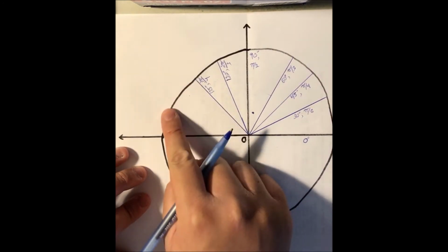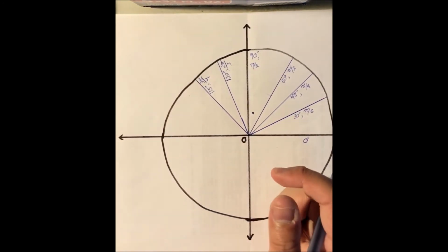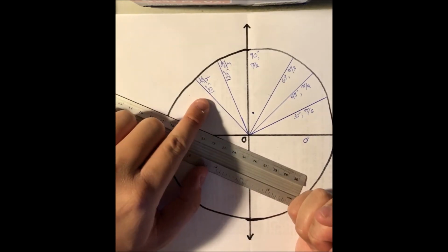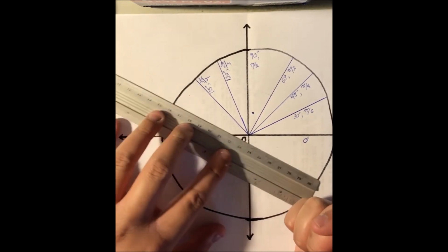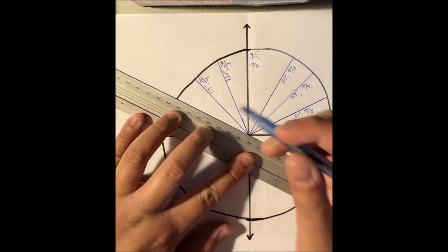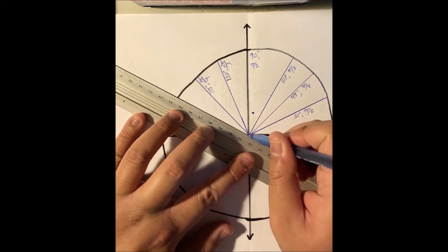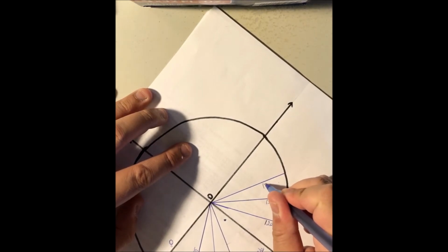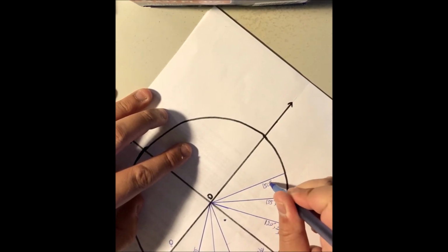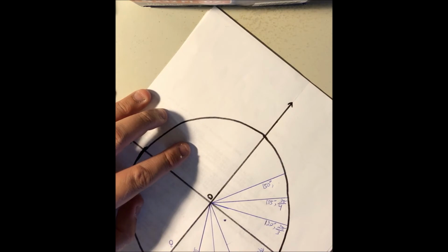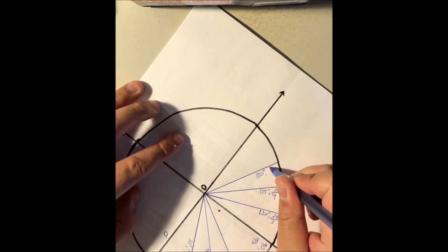Using the same pattern of increment as shown in the first quadrant, we are going to go from 135, increasing 15 degrees more, which will give us 150. And so this is 150. And the equivalent radian form of 150 degrees is going to be 5 pi over 6.